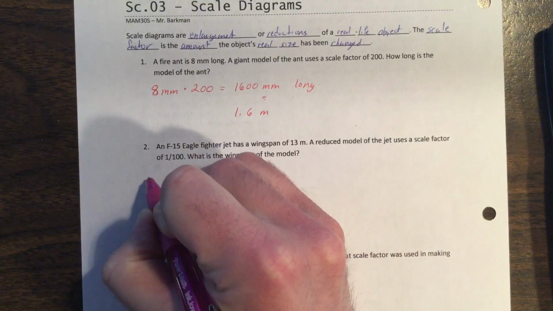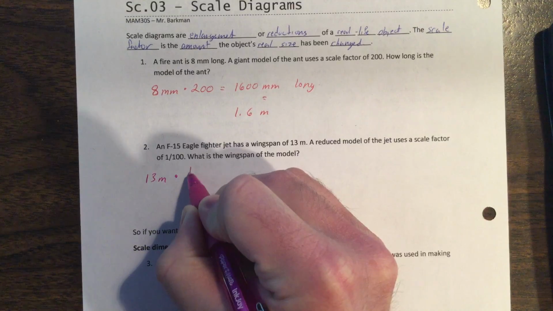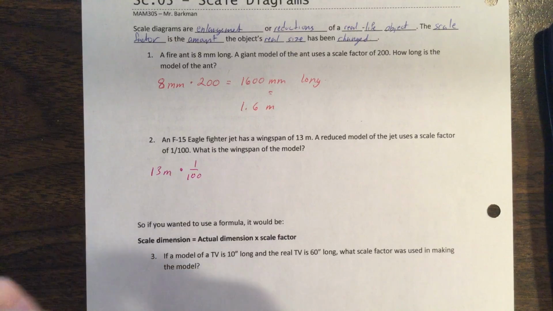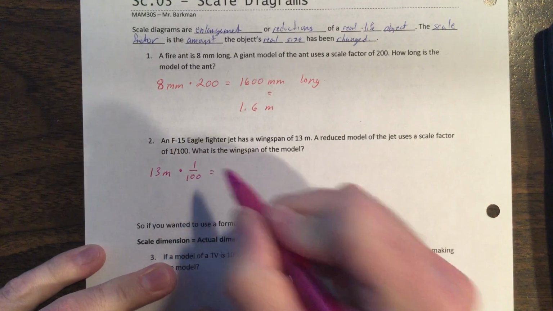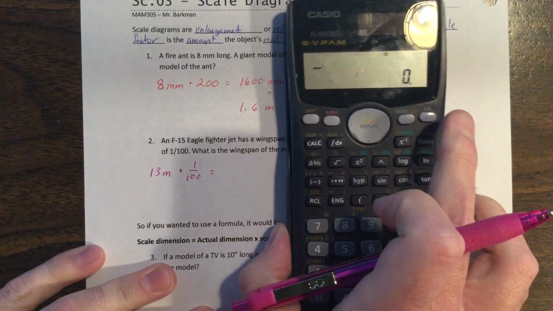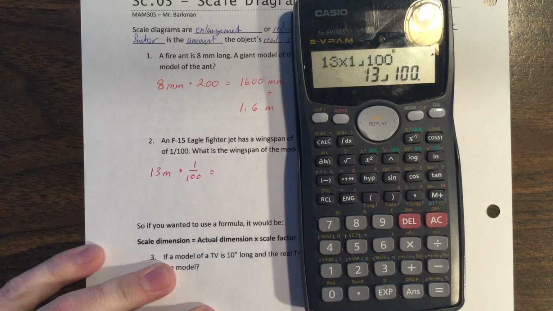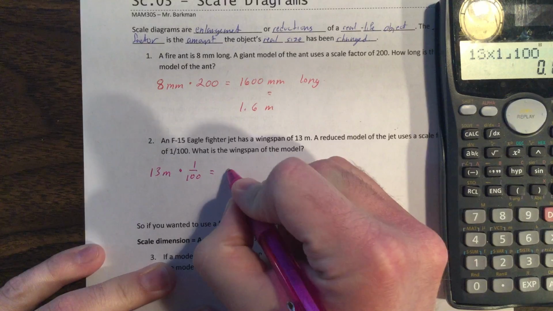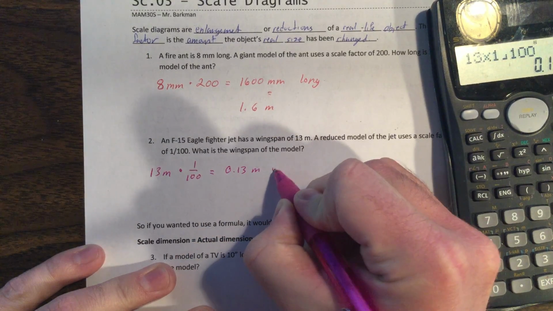Well, we take the original, because it always goes back to the original, and multiply it by the scale factor, which is 1/100th, because it's smaller. This is less than 1, so it's going to become smaller. When we multiply, 13 times 1/100, that means it will be 0.13 meters wingspan.